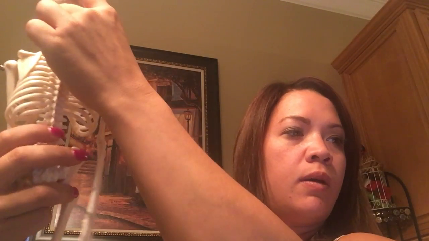The occipital bone is this back here on the very back of the skull. And then your parietal bone is going to be right above that. The rectus abdominis muscle is right through here. Sorry, I don't have muscles on here.